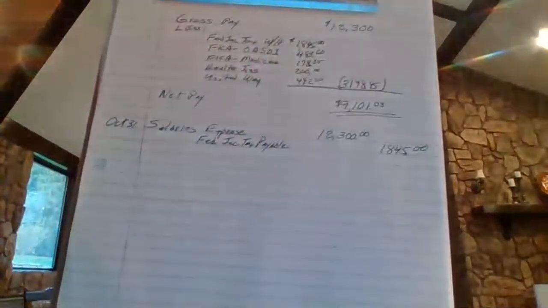Fed income tax payable, 1845. FICA, old age survivors disability component, tax payable, 483.